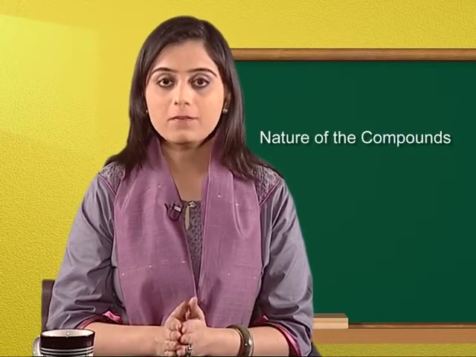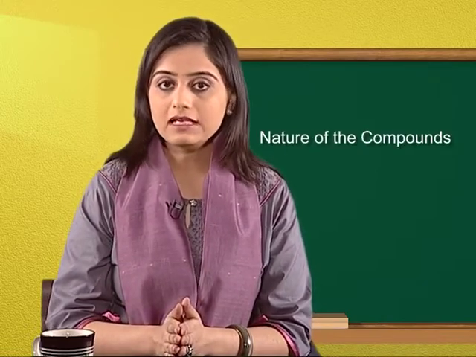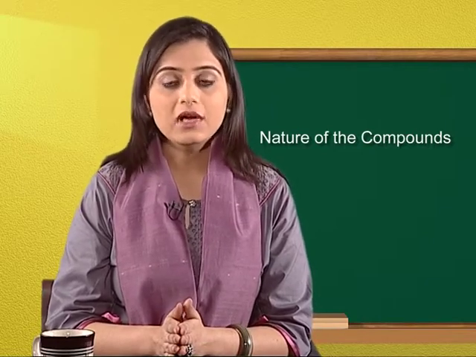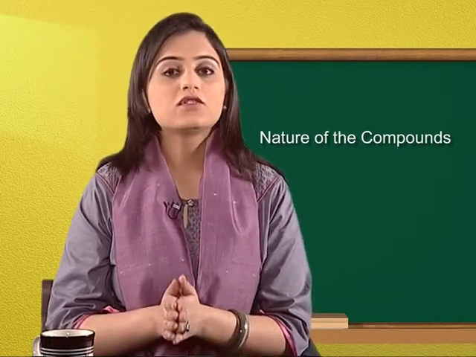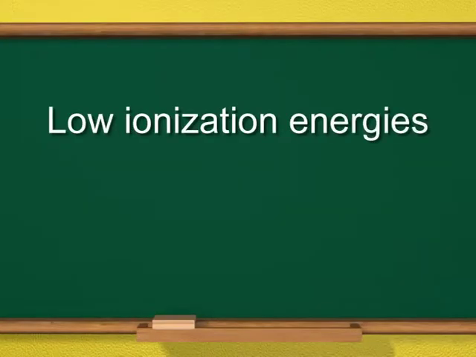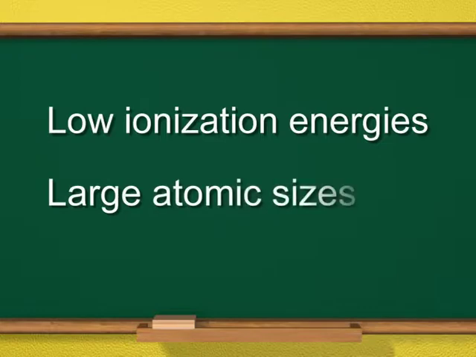Nature of the compounds. Alkali metals give ionic compounds. They can lose valence electrons very easily and form cations. This is so because of two reasons. These have low ionization energies and large atomic sizes.